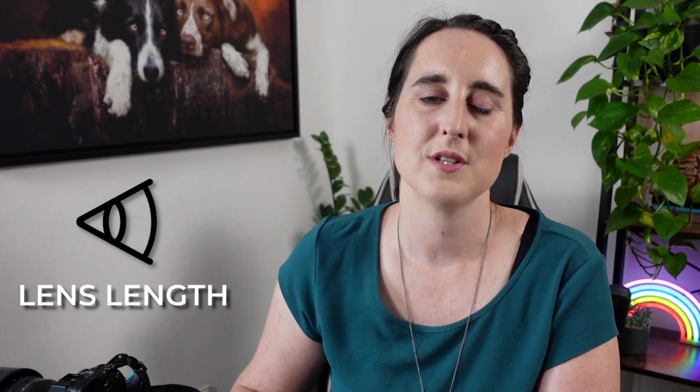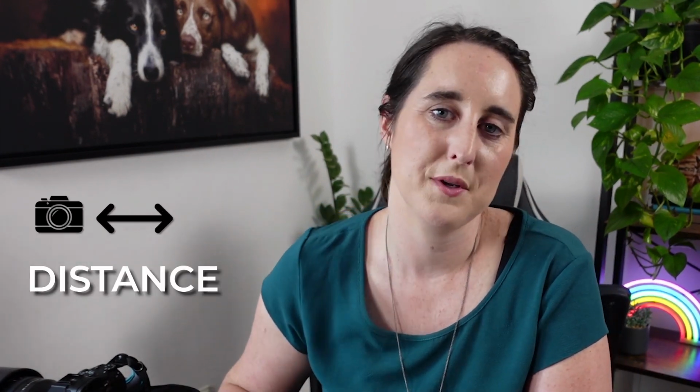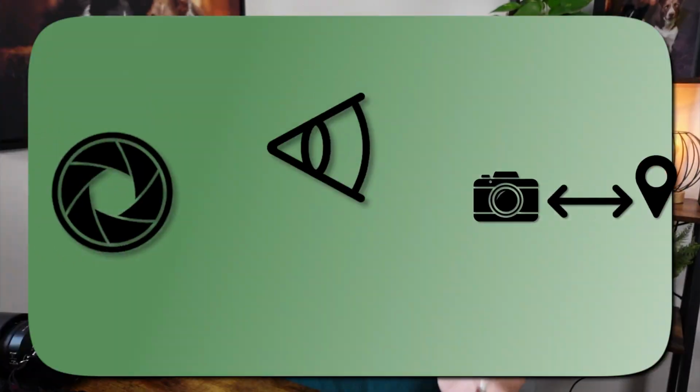Let's go and talk about getting blurry backgrounds. We're going to be basically covering 3 different aspects that really affect how blurry your background is. The first is aperture. The next one is the lens length that you choose and also the distance from you to your subject. These things are all really important. They're all really interconnected, and it's really important to understand how it all works in order to change or affect how wide your depth of field is. Basically, how much of your photo is in focus and how quickly that becomes blurry or not.